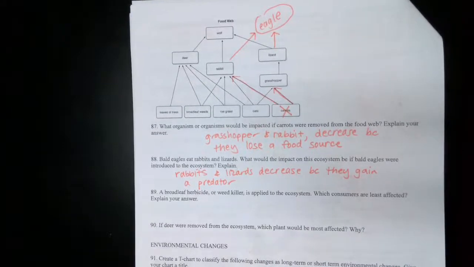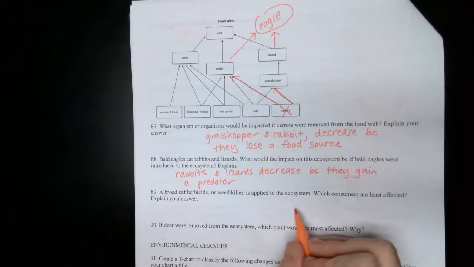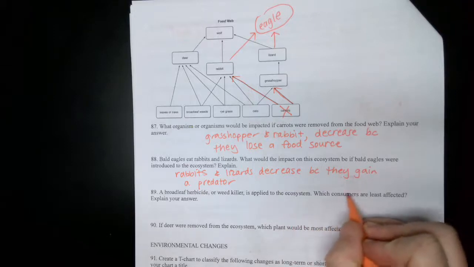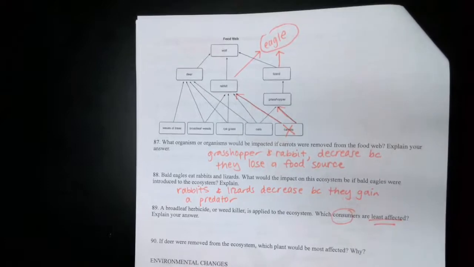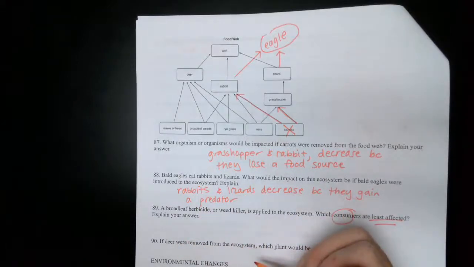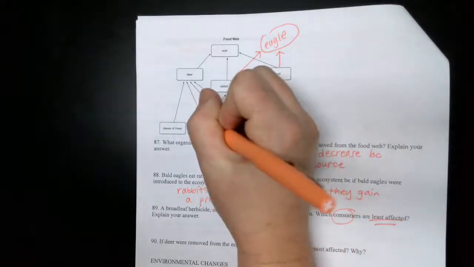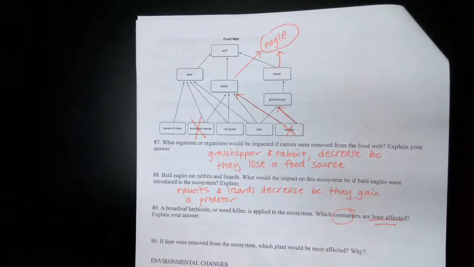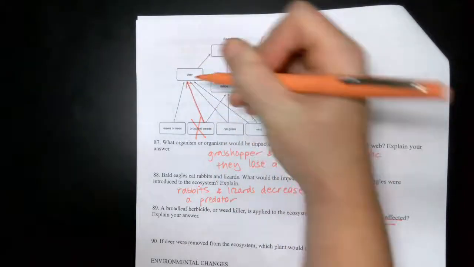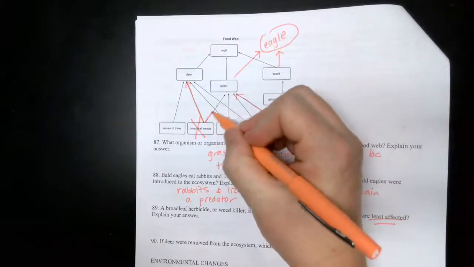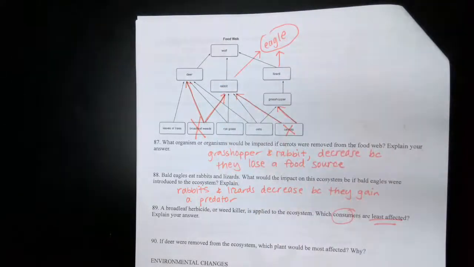A broadleaf herbicide or weed killer is applied to the ecosystem. Which consumers are least affected? Explain your answer. So broadleaf herbicide is going to kill the broadleaf weeds. Who is least affected? Well, the broadleaf affects the deer because deer eat it. It also affects the rabbit because the rabbits eat it.